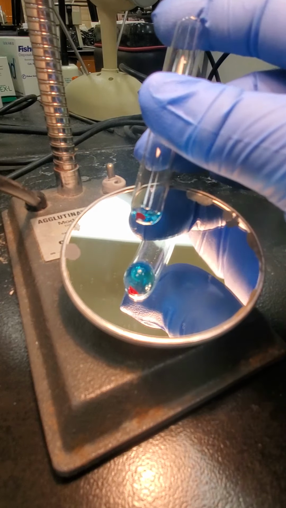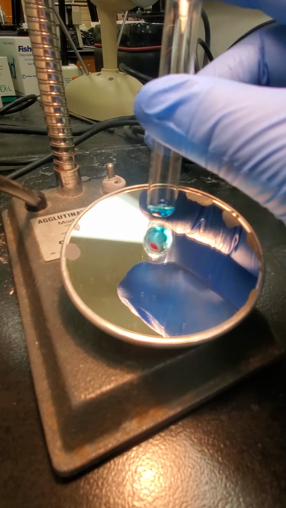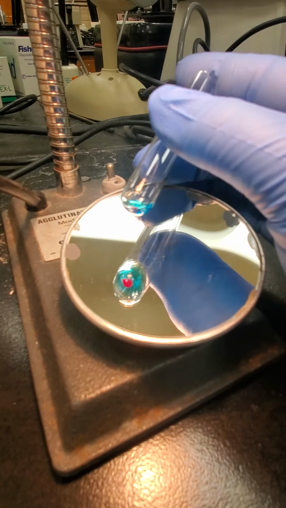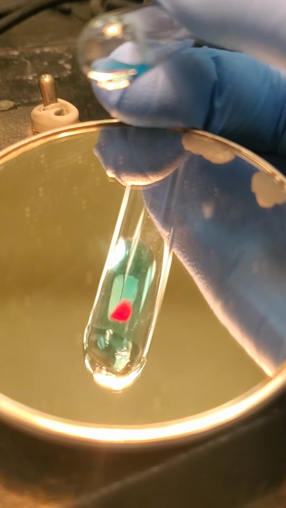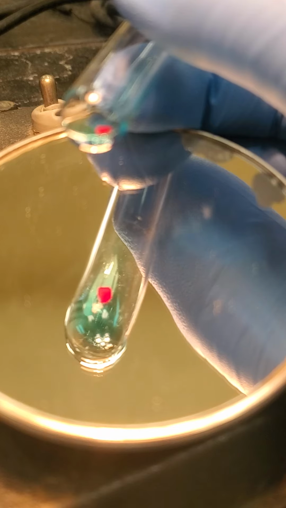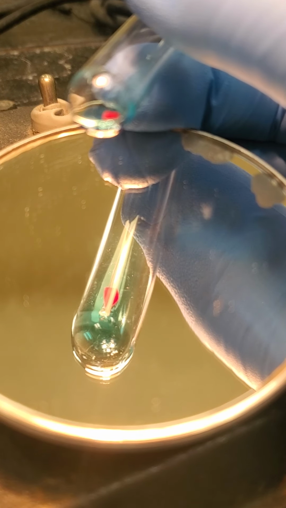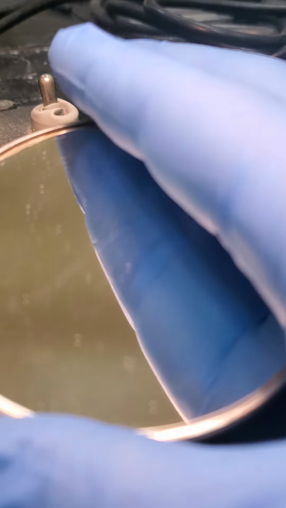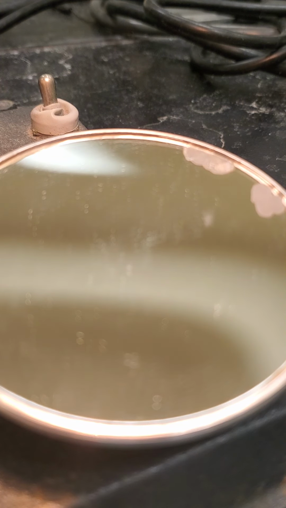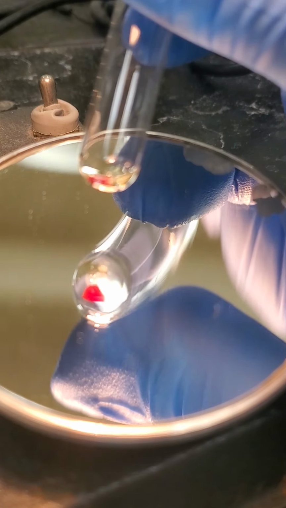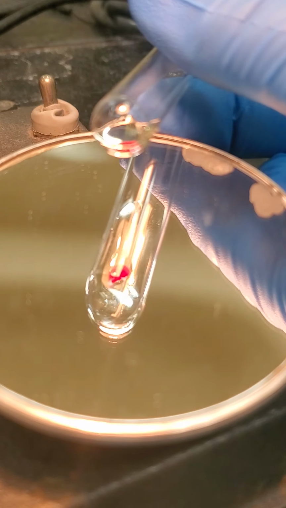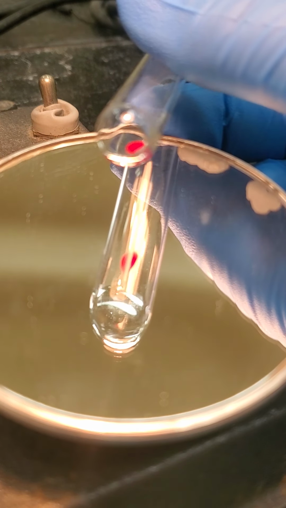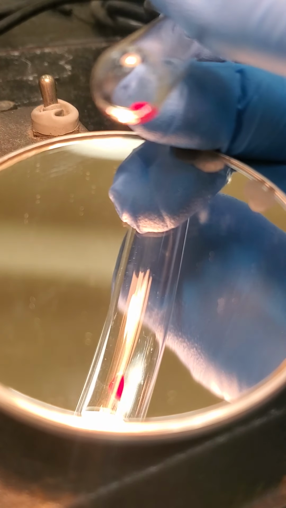Okay, so this is tube number 1. Try to zoom in. There we go. So go ahead and record that on our worksheet. This is tube number 2. Sorry, the lamp's kind of in the way. Okay, record that reaction.